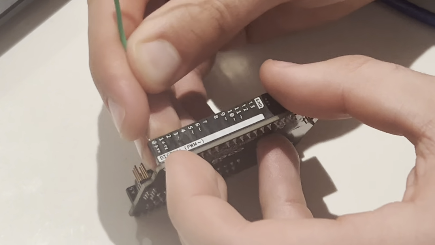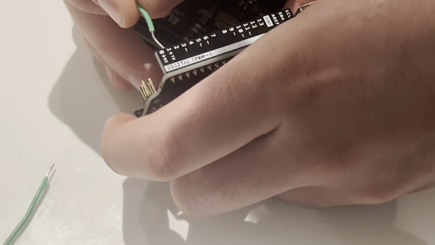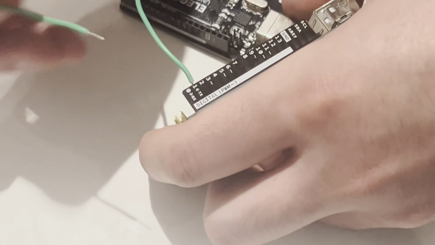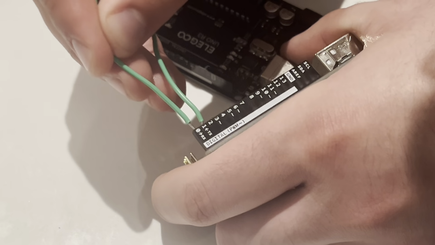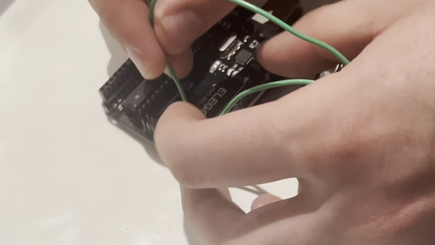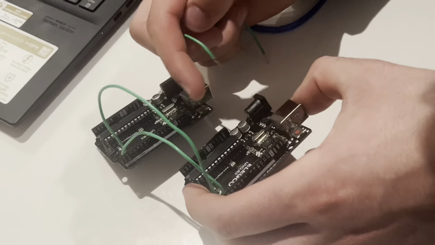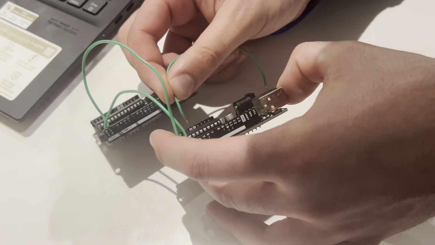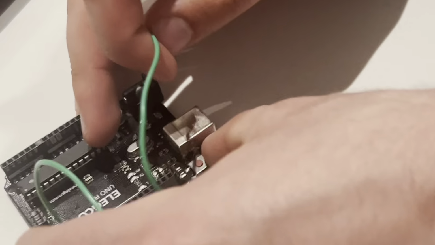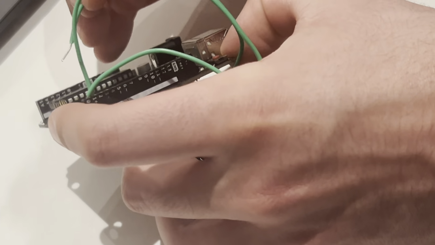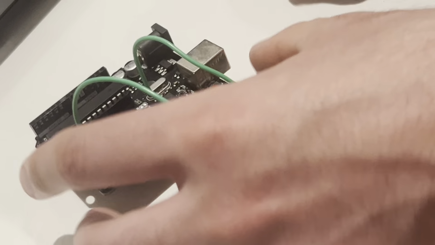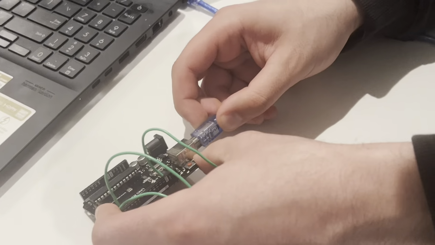I think I found something. Rx goes into TX, and then Rx goes into TX, and then this ground goes into this ground, and then you hook up power.